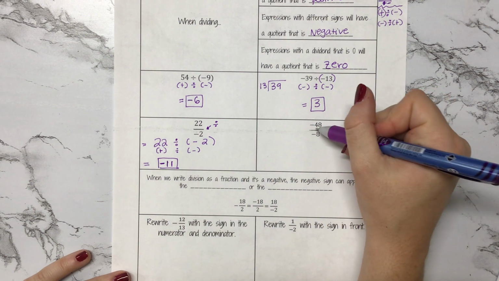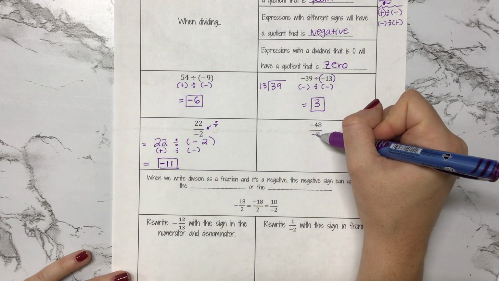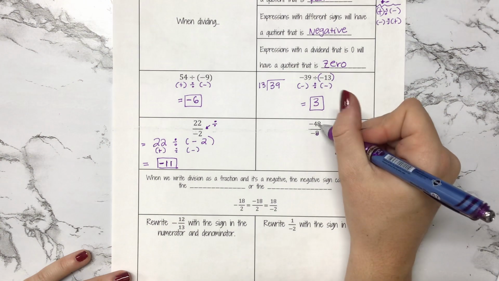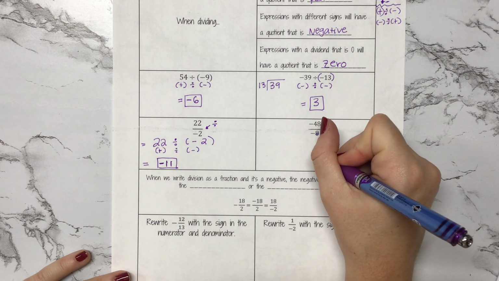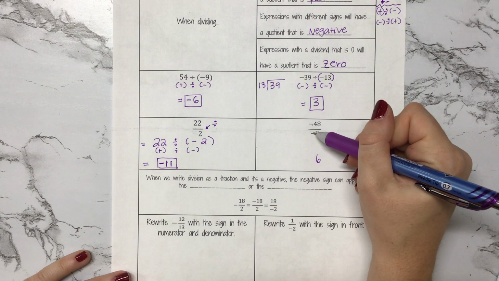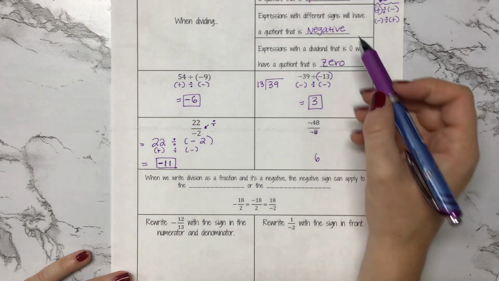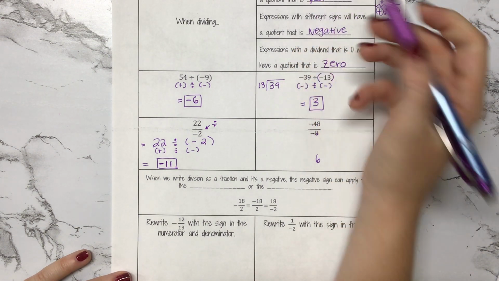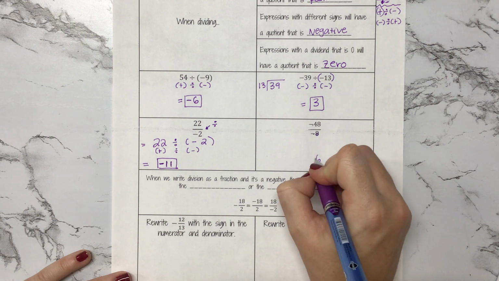Okay. Here we have negative 48 divided by negative 8. 48 divided by 8 is 6. A negative divided by a negative, those are the same. So our answer is positive 6.